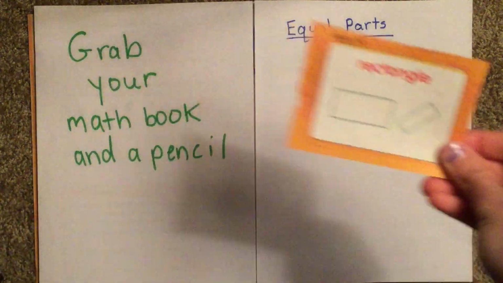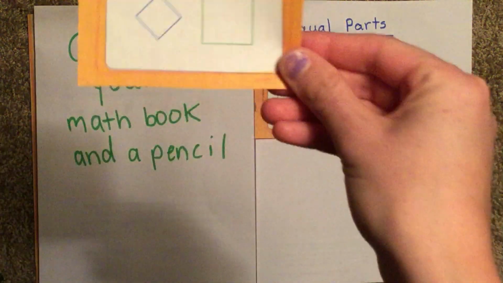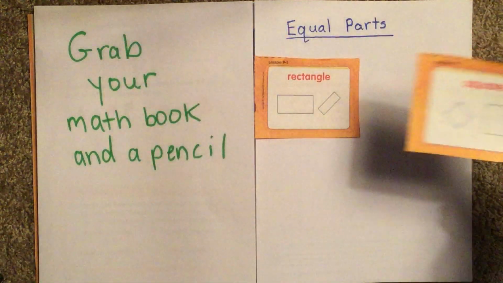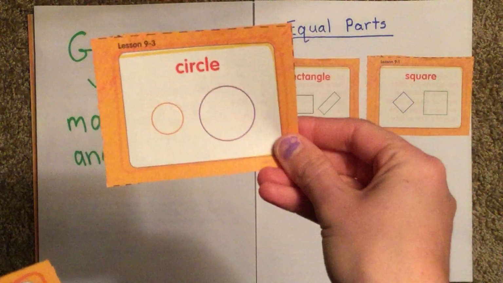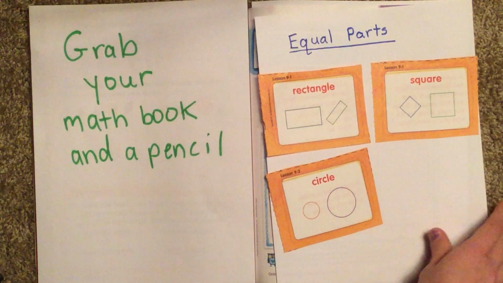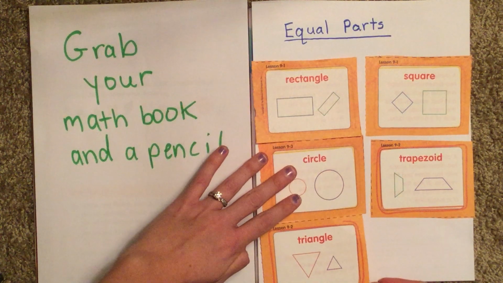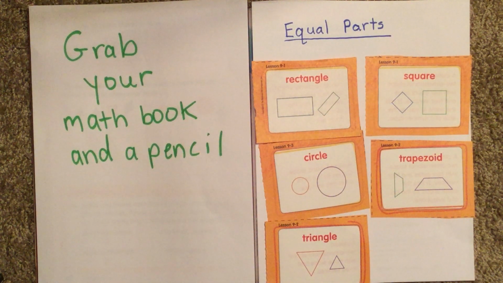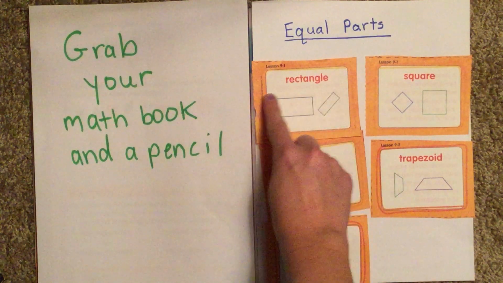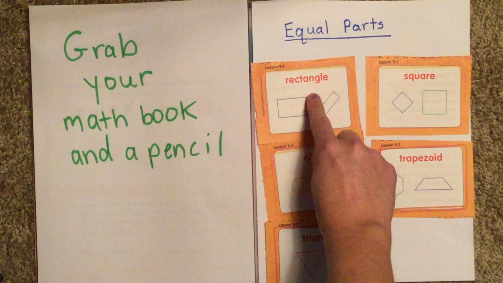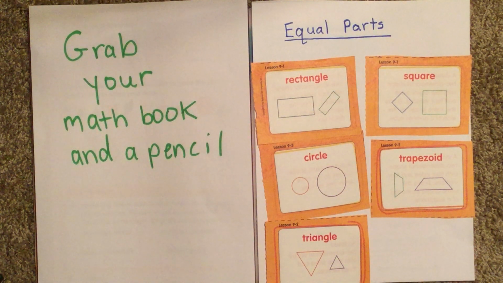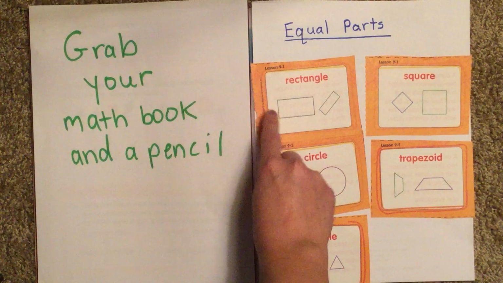So we have rectangle, square, you can go ahead and say them with me, circle, trapezoid, and triangle. So last week we talked about counting the sides and the vertices. Remember, the sides are these straight lines that go from one point to another. That is a side. And then the vertices are where two sides meet, the corner or the points.